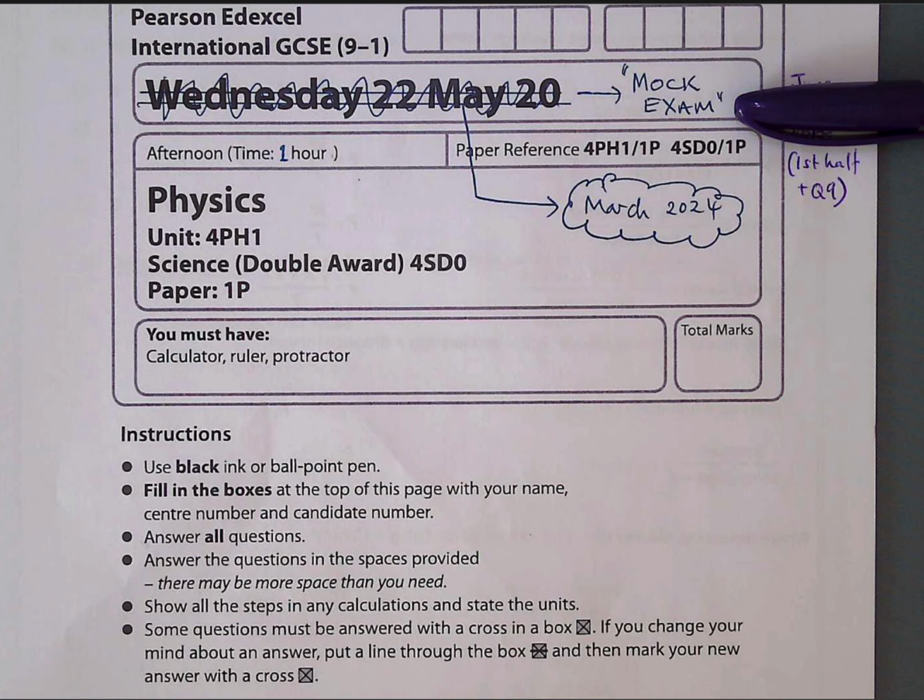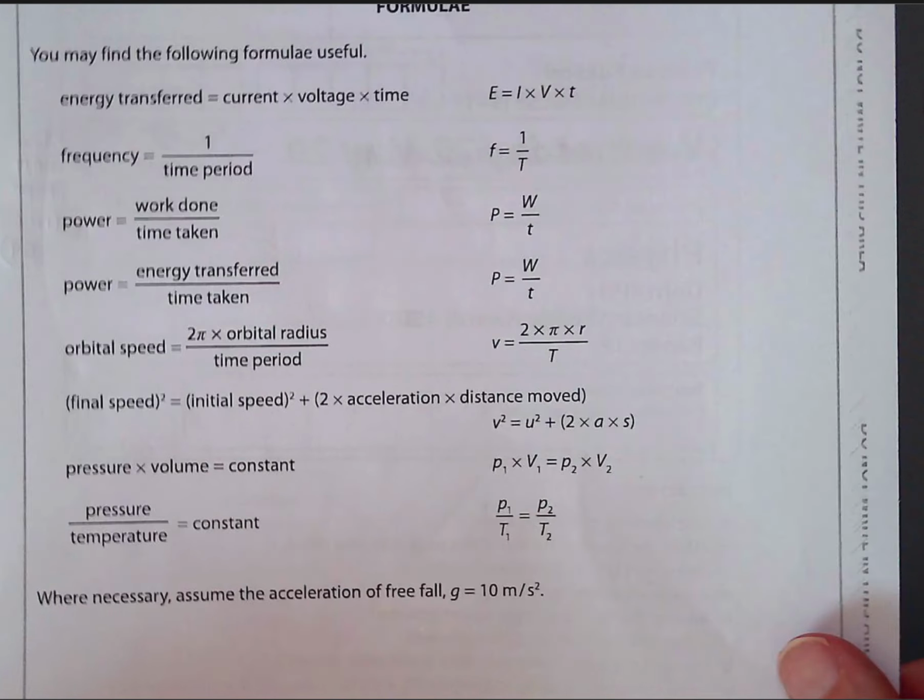Okay, this is exam paper Edexcel IGCSE Physics, which is used for the double award, so it's paper 1. This is an older paper, we're just using it as a practice exam. It's using half an exam, which is the first 6 questions and question 9 added in because that's the topic we've recently studied.